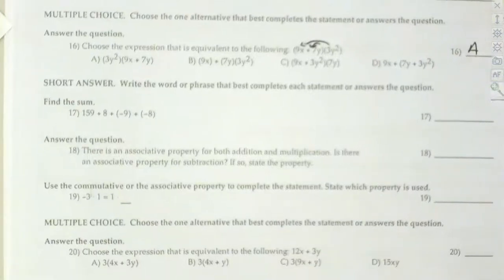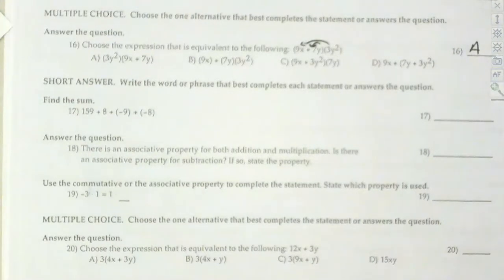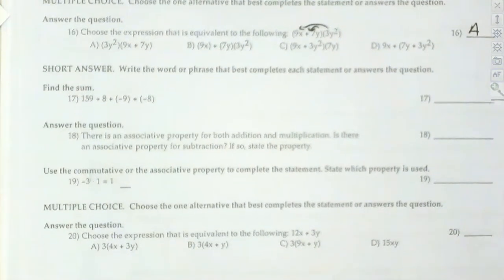Question 17 is just using your sums. And we can do those, grouping things together. Question 18. Is there an associative property for both addition? Okay, sorry, there is an associative property for both addition and multiplication. Is there an associative property for subtraction? Have we ever used subtraction at all in any of these properties? When we talk about the order, have we ever dealt with any negatives at all? Hardly. No. So is there an associative property for subtraction? No, right? It only works for addition.